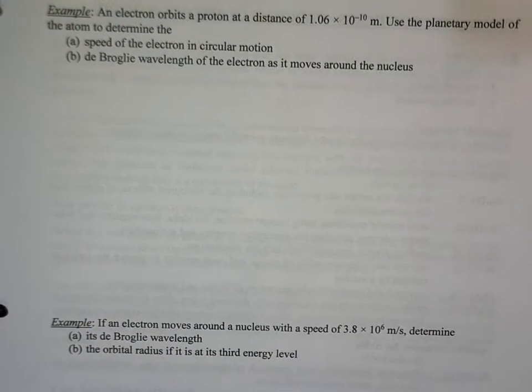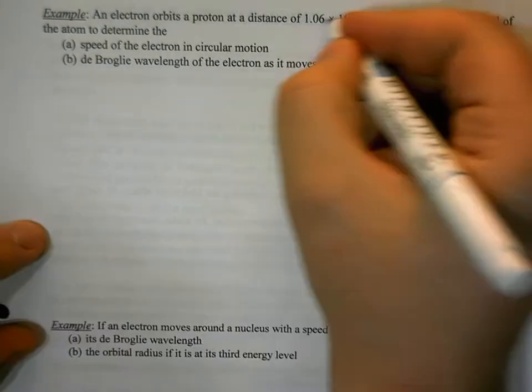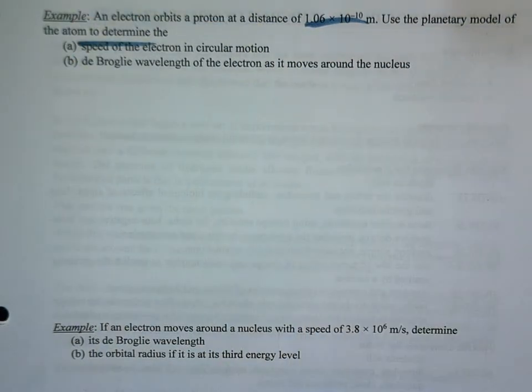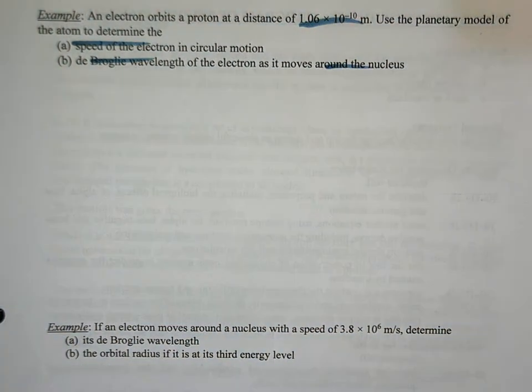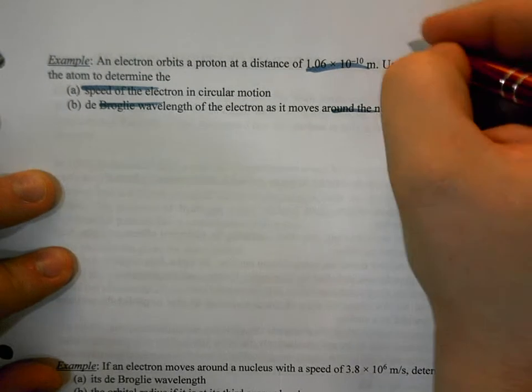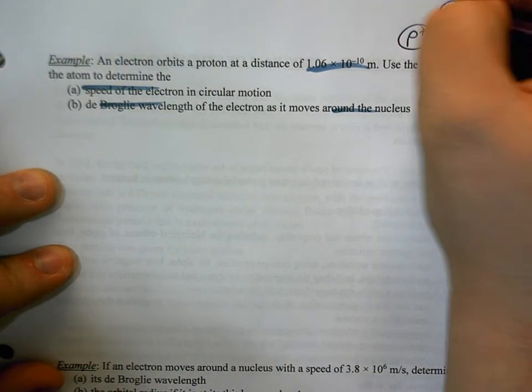Right, so we have an electron. It's going to orbit a proton at a distance of 1.06 times 10 to the minus 10 meters. We're going to use the planetary model to find the speed of the electron in circular motion and the de Broglie wavelength of an electron as it moves around the nucleus. Alright, so here's our proton. We're going to have the electron, and it's going to orbit around.